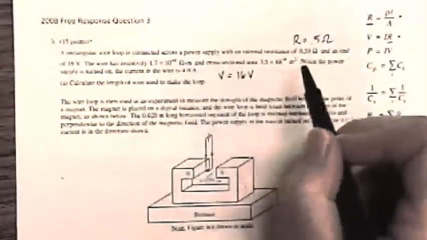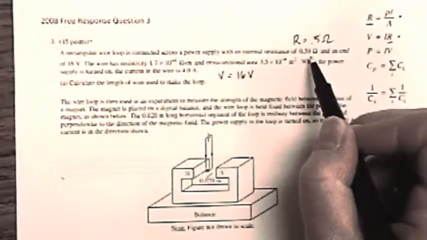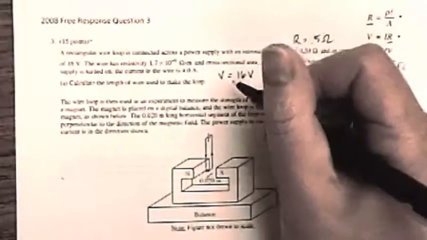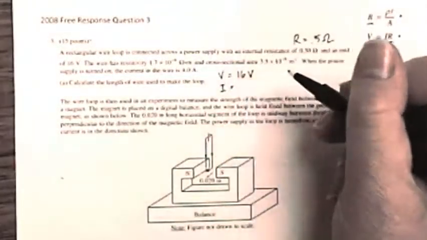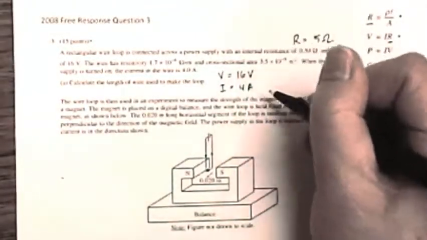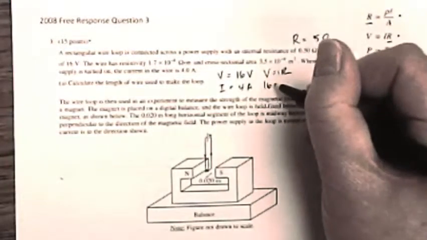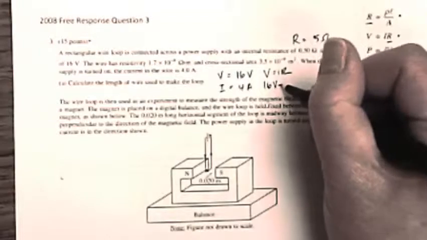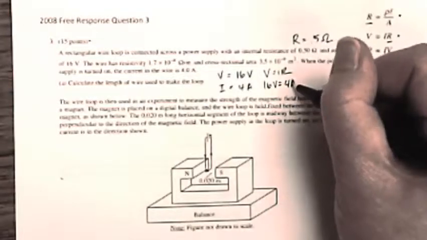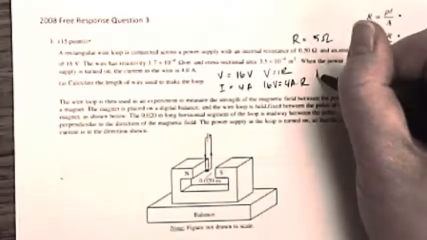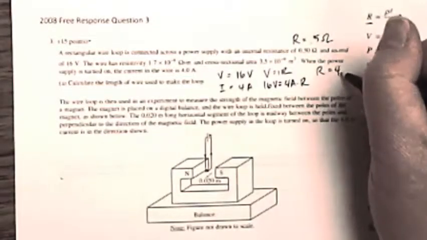I'm given that the internal resistance is 0.5 ohms, and the current is 4 amps. Using V equals IR, I can determine 16 volts equals 4 amps times resistance. The total resistance must be 4 ohms.